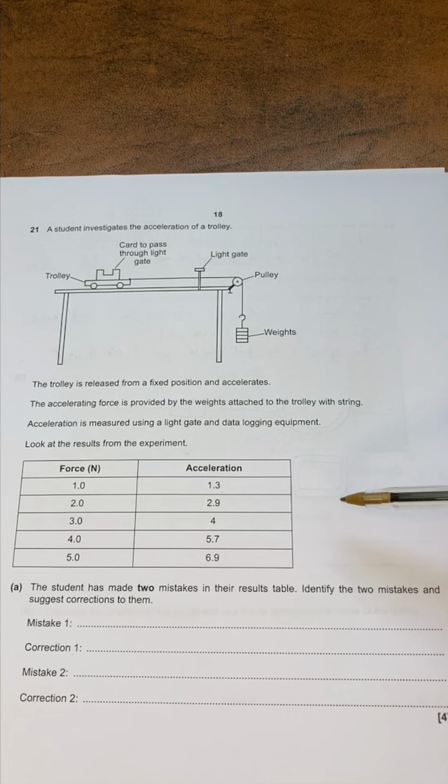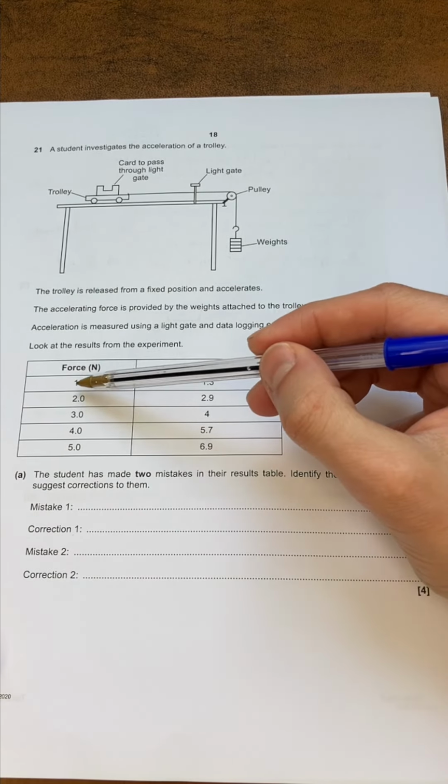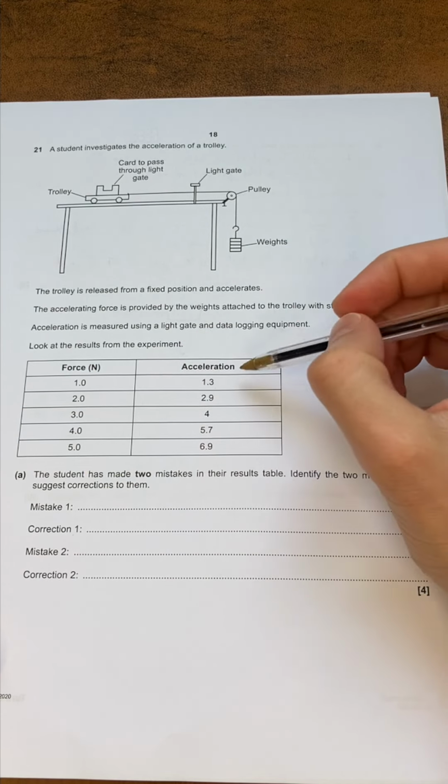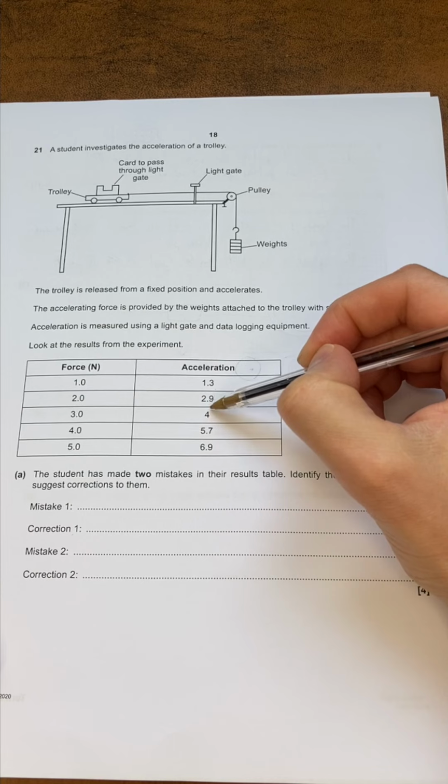Part A. The student has made 2 mistakes in the results table. Identify the 2 mistakes and suggest corrections to them. So let's see what we've got in our data table. Force, newtons, some numbers here. Acceleration, there should be a unit of measurement here. Got some numbers. This looks a bit like an odd one out.